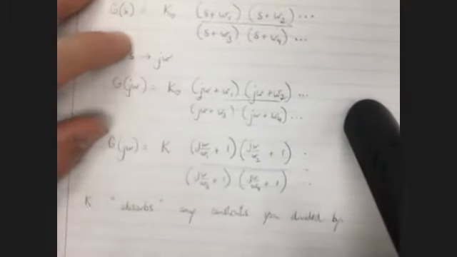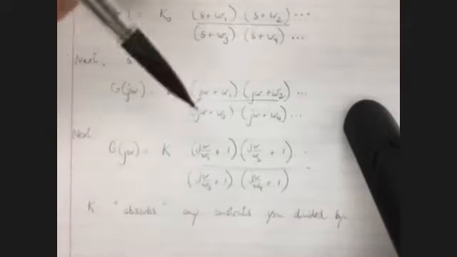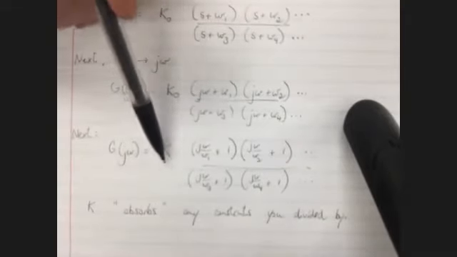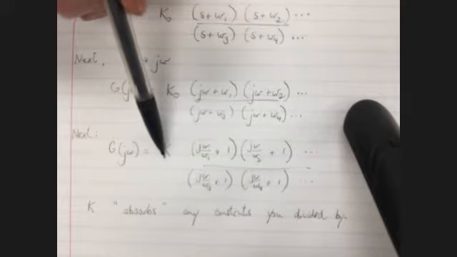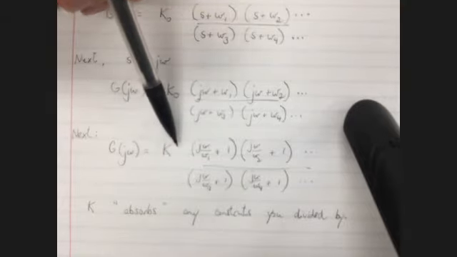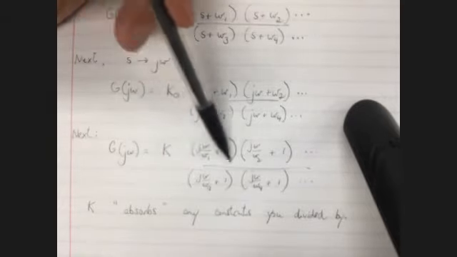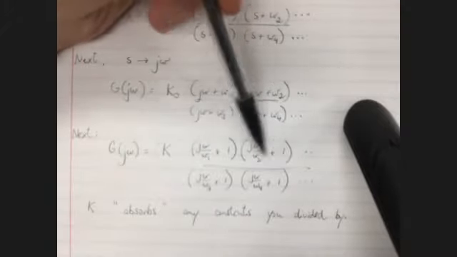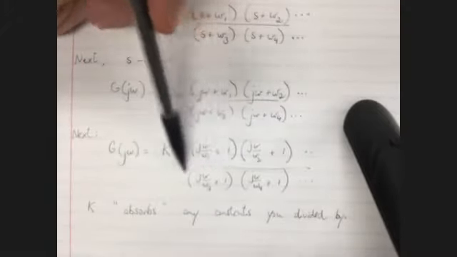All right. So at this point, we've got essentially 3 types of terms. We've got the gain k. We've got these zeros, factored out in this fashion. And then you've got poles.